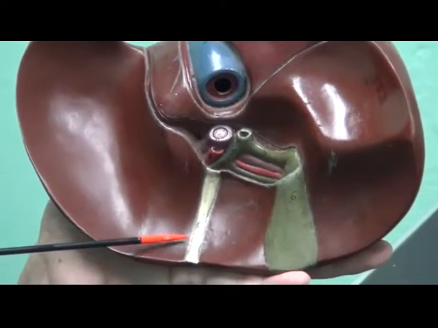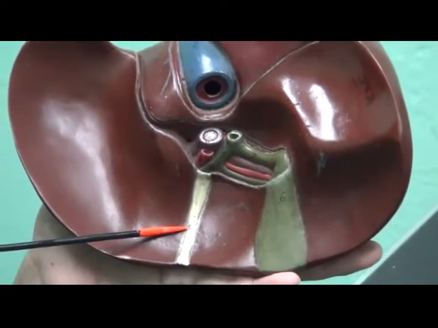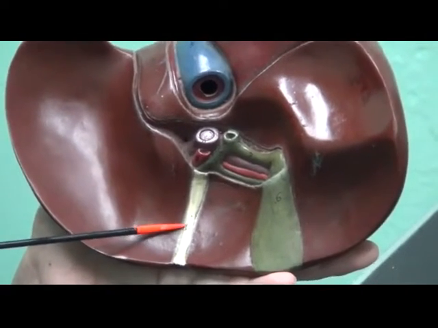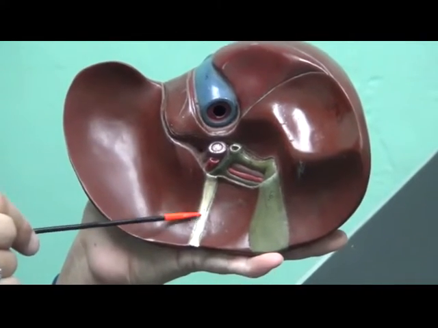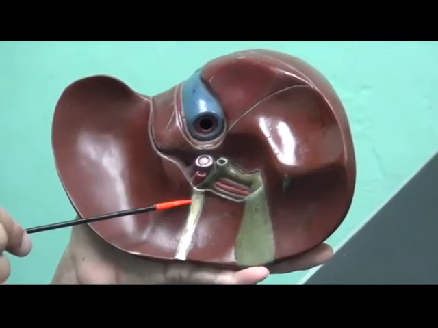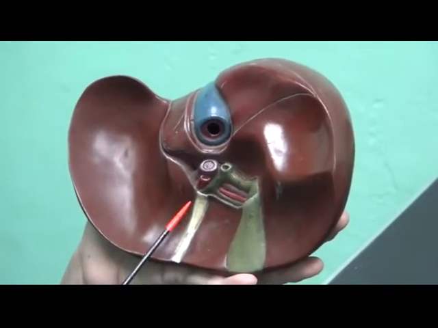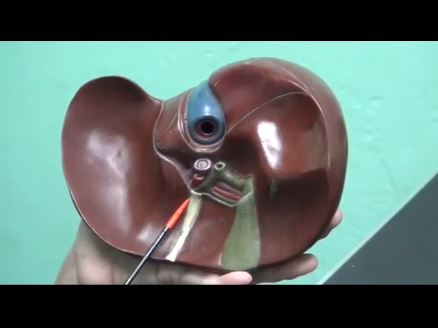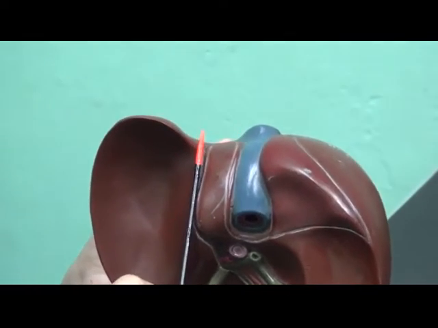Meaning, in the embryo this was an umbilical vein, but after birth it becomes obliterated and becomes a cord-like structure, and this is the ligamentum teres of the liver. And by right, if you remove this one, you can see a fissure here. So this is one fissure. The second fissure is this one.